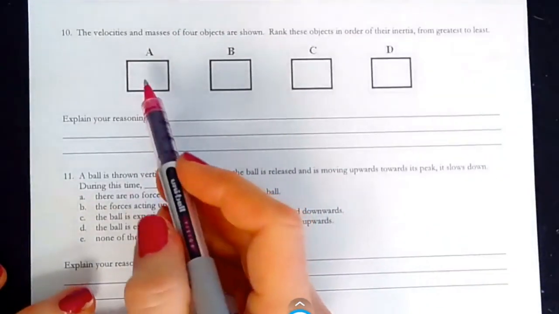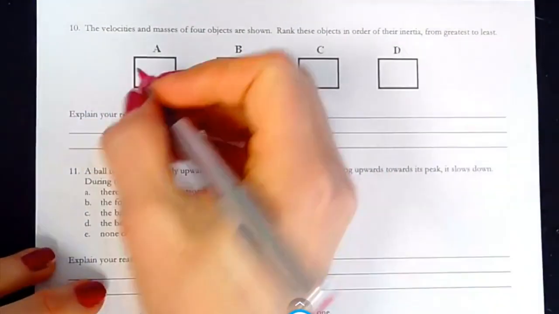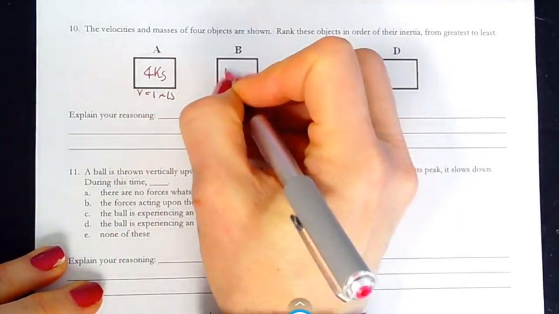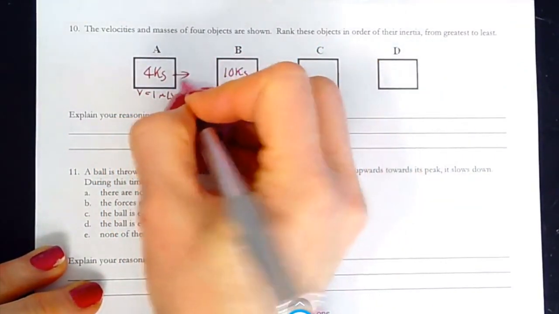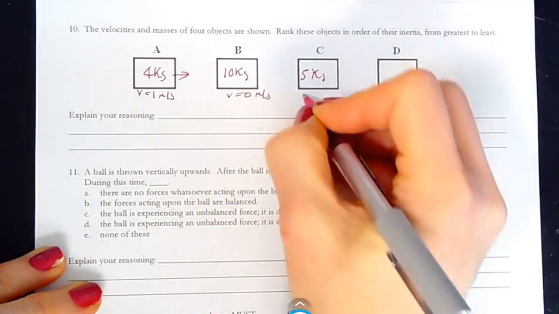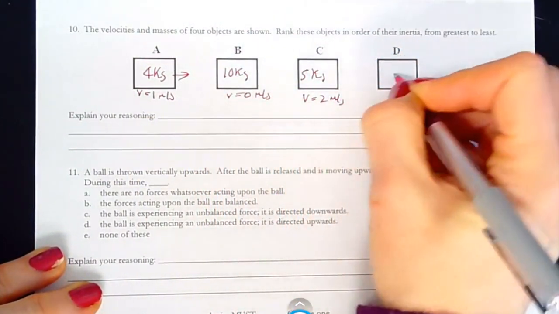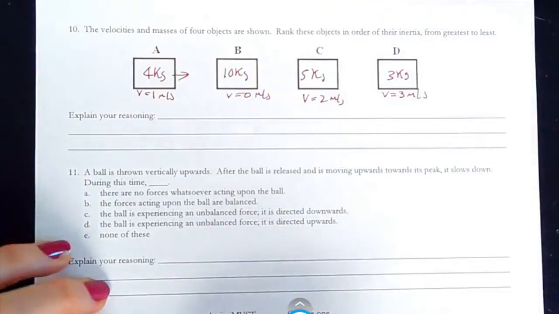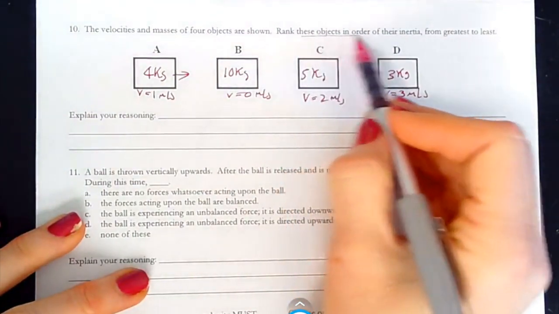So this one, my copy came out poorly, I apologize. This should say 4 kilograms at 1 meter per second. This is 10 kilograms, and it's moving this way, where velocity is 0. This is 5 kilograms, and this is 2 meters per second, and hopefully you have a better copy than I do. So it's asking, rank them in terms of their inertia.